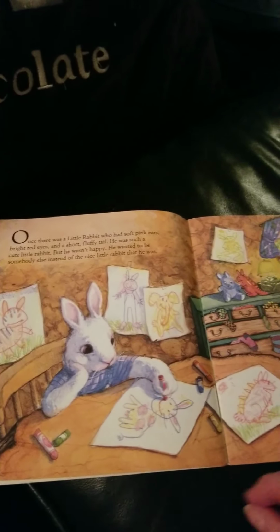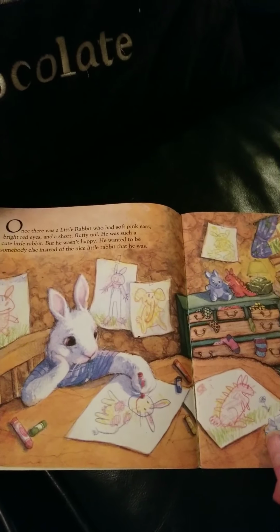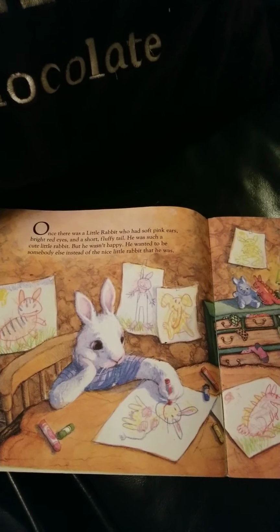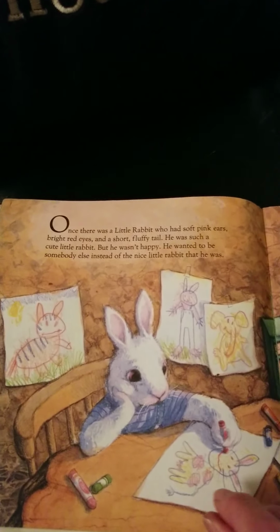Remember, the settings can change. Now we see the inside of Little Rabbit's home. And so now the setting is inside. The setting will change throughout the story. So watch as the setting changes throughout this story.